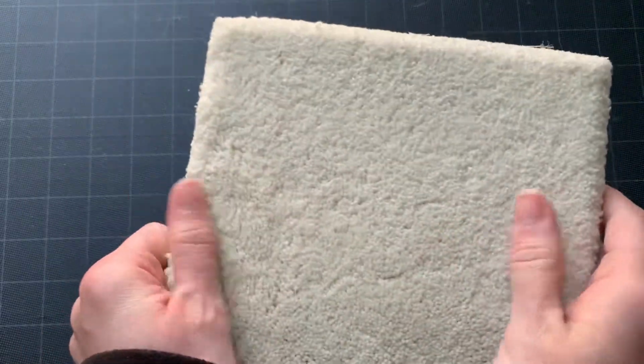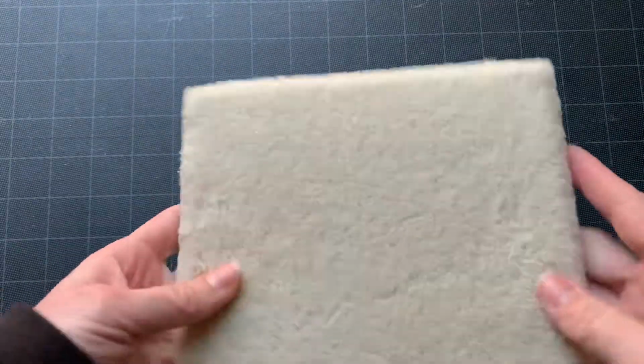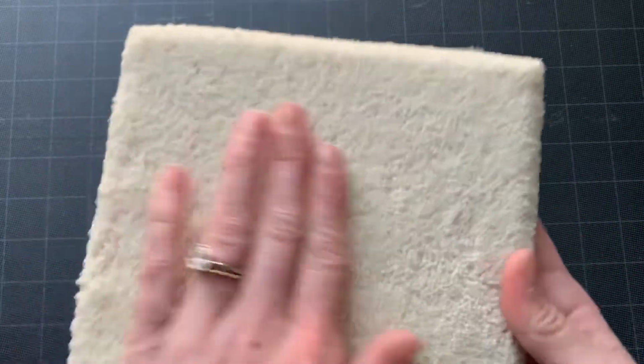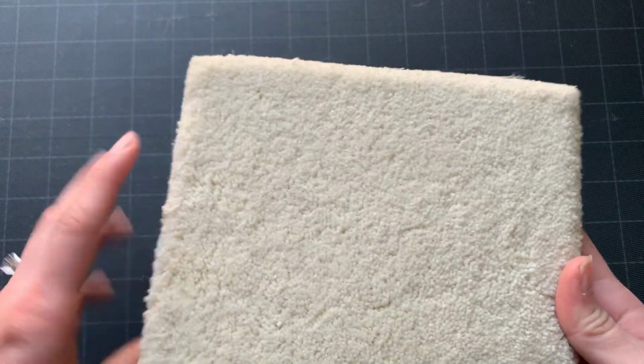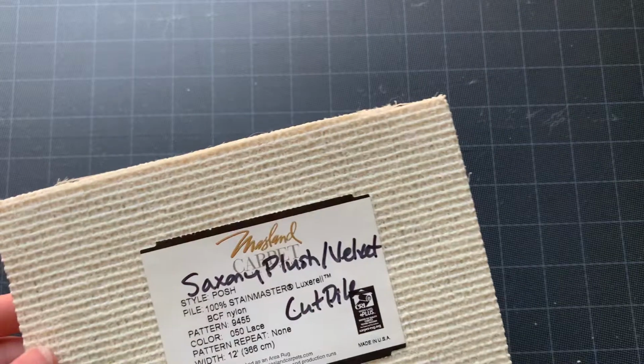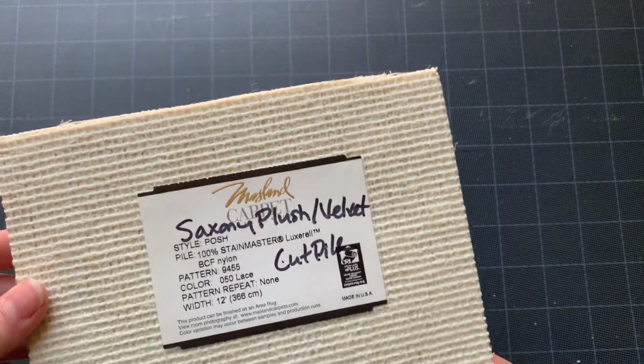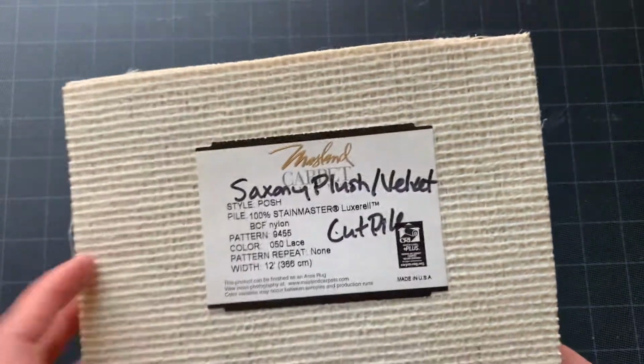All right, now I have another cut pile for you here. This is a Saxony or a plush cut pile. You can see that it has a very luxurious feeling to it, kind of velvety. And this one is a Stainmaster nylon, so it's a specialty nylon.